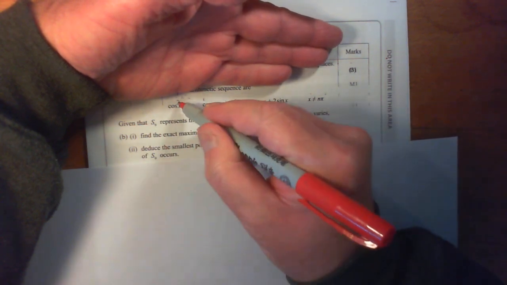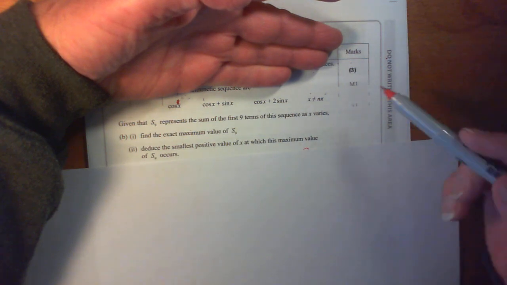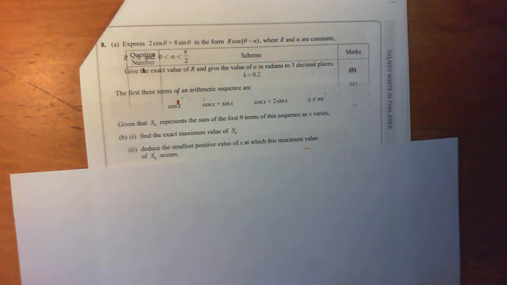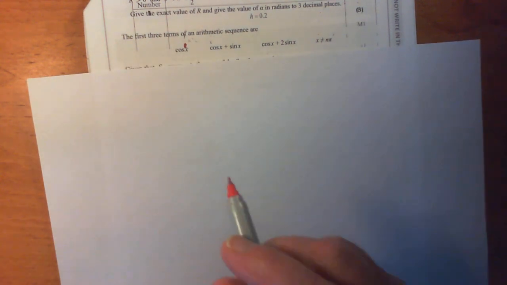Right, sorry, this is a bit confusing here. It's cosine x, and then the common difference all the time is sine x. So that's the sequence there.